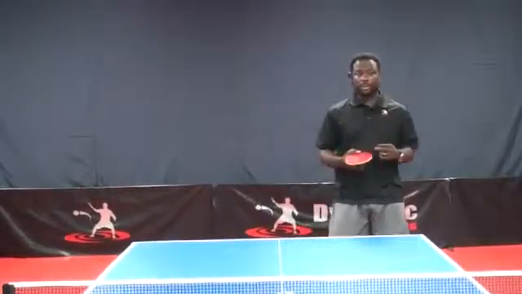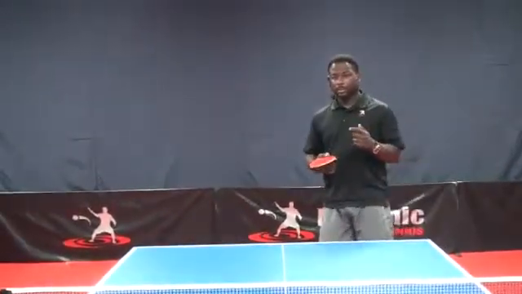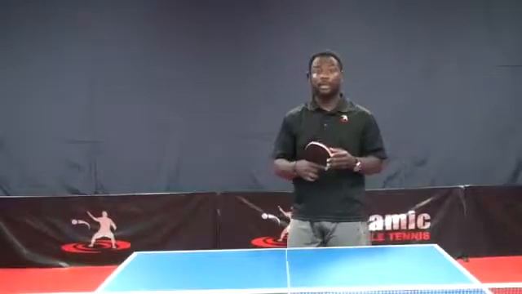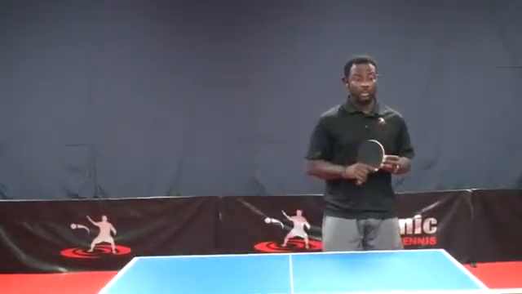So there's a little bit more involved with actually how to set up a backhand loop, and you can do it one of two ways. You can set a trap, and this is very unique, so I'm going to explain it.